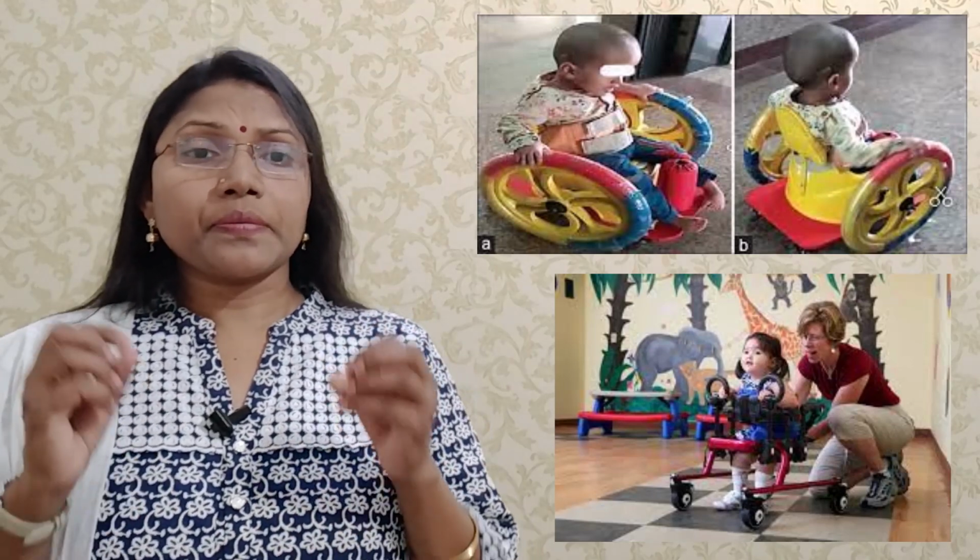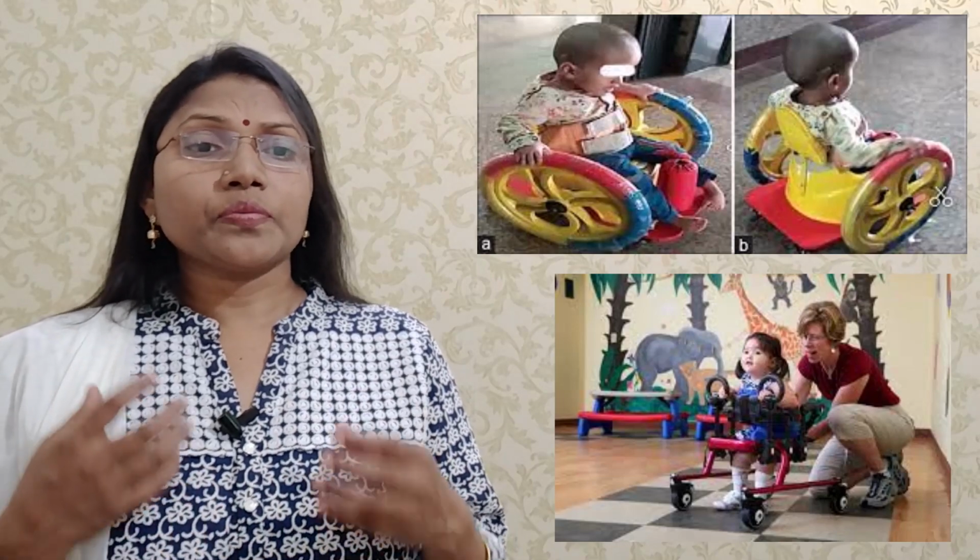Second one is caster carts. It offers children with upper extremity function, such as those with spina bifida, another means of mobility. Next one is airplane mobility device. It is designed for children with cerebral palsy who can move their legs but need support of the upper body.